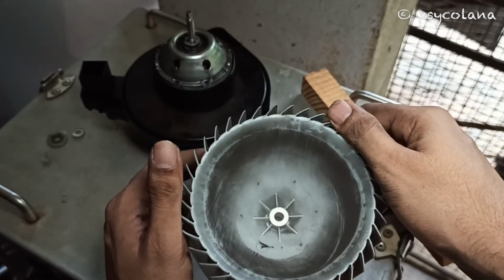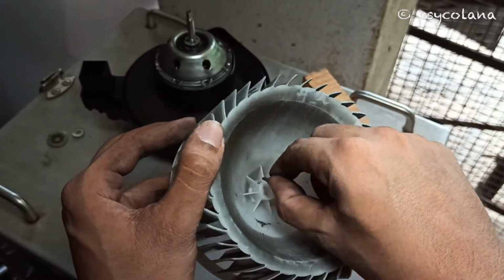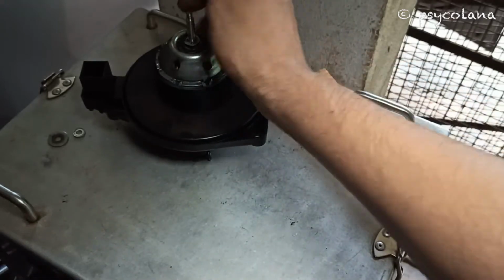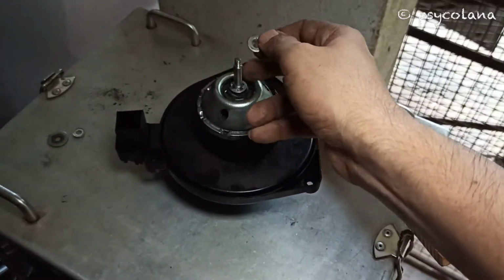There, as you see, there's a lot of dirt on the fan. And don't forget to keep aside this washer.